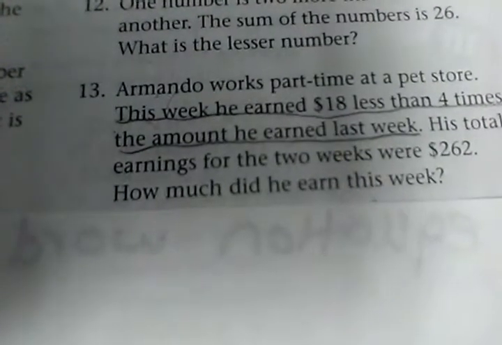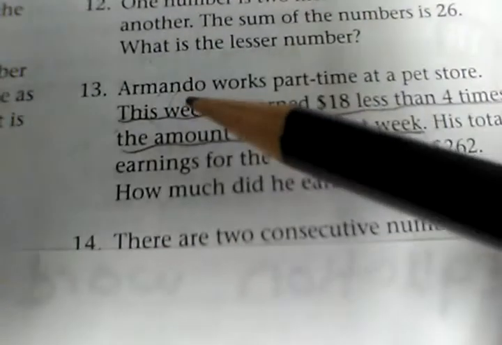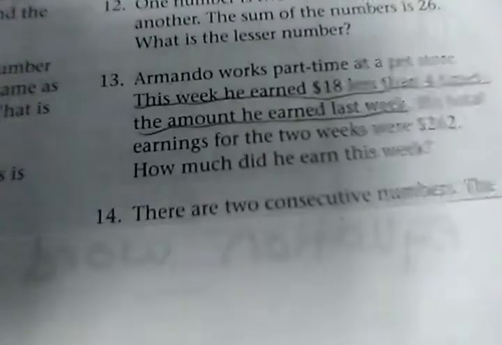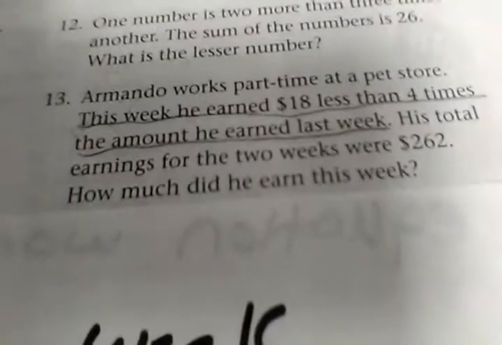That's telling me that I have a this week and I also have a last week. So when I start to set up this equation, one of the first things I'm going to write is this week versus what happened last week. Because it's telling me that there were at least 2 weeks going on in this equation, and that's how they set them up. So let's deal with just the this week's part.